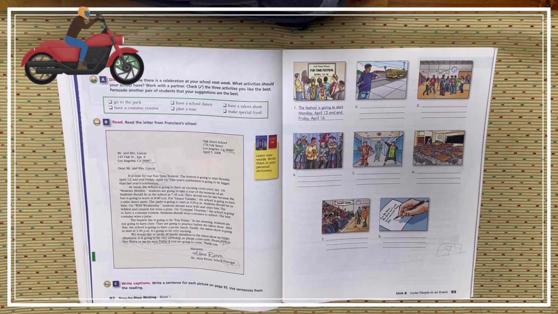Dear Mr. and Mrs. Garcia, it's time for a Fun Time Festival. The festival is going to start Monday, April 12th and end Friday, April 16th. This year's celebration is going to be bigger than last year's celebration. As usual, the school is going to have an exciting event every day. On Museum Monday, students are going to take a tour of the Museum of Art. Students should be at the school at 7:45 a.m. They shouldn't be late because the bus is going to leave at 8.